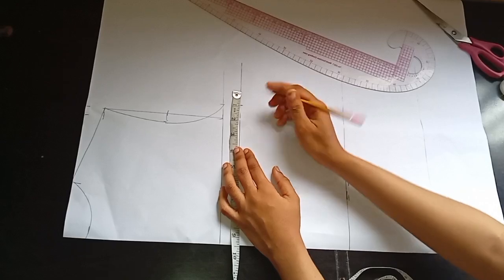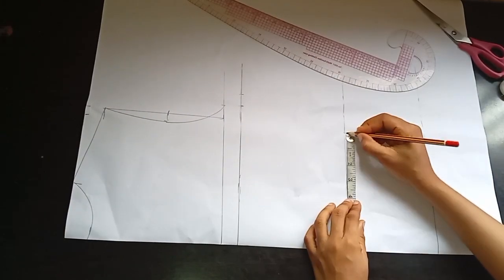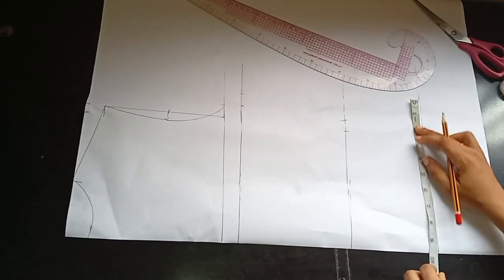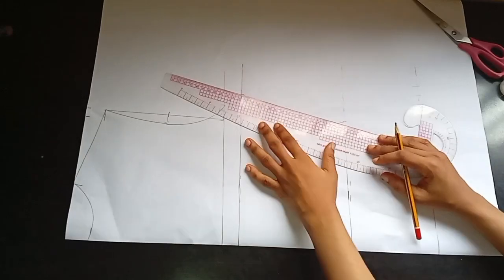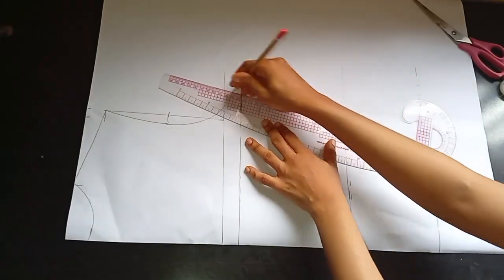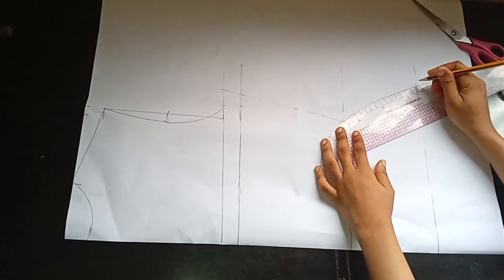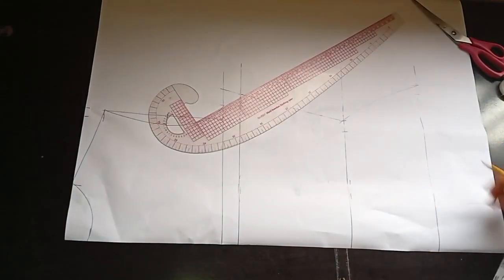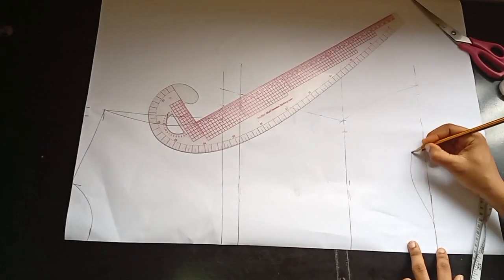Now I'll go ahead to insert my measurement for the back, which is my bust circumference divided by 4 and my sewing allowance, my waist circumference divided by 4, add my sewing allowance, and then at the blouse length I'll add my hip circumference divided by 4 and add my sewing allowance. Now for the neckline of the back, I use 3 by 1 inch for that point.